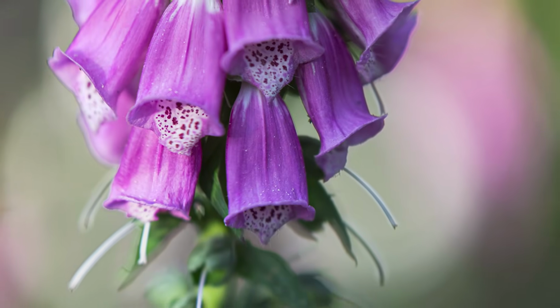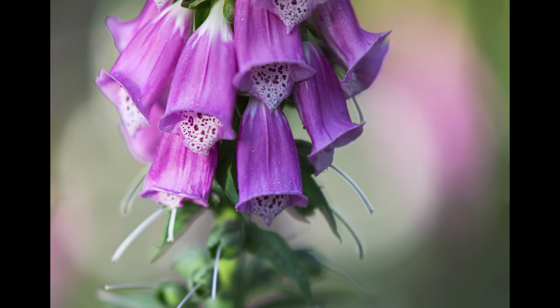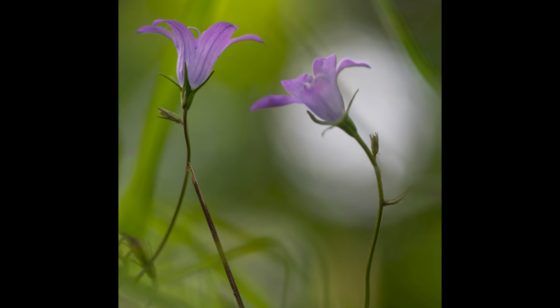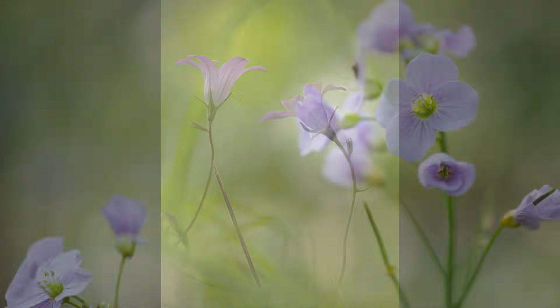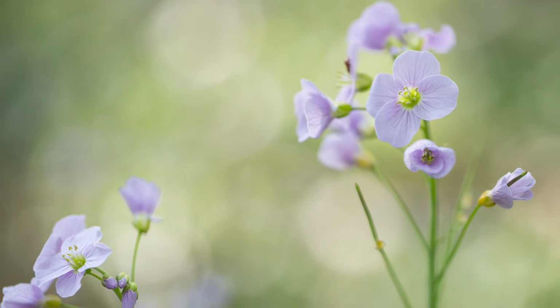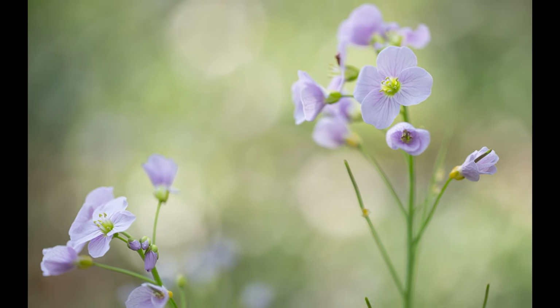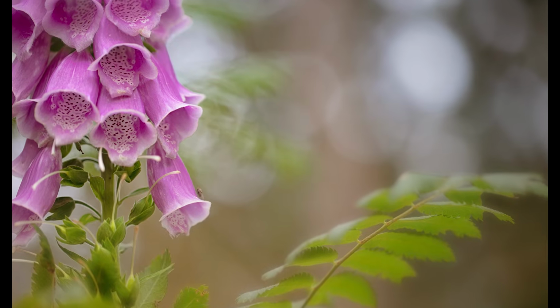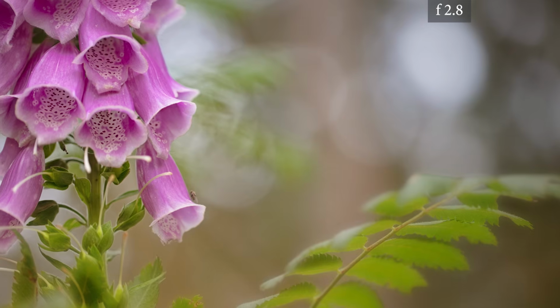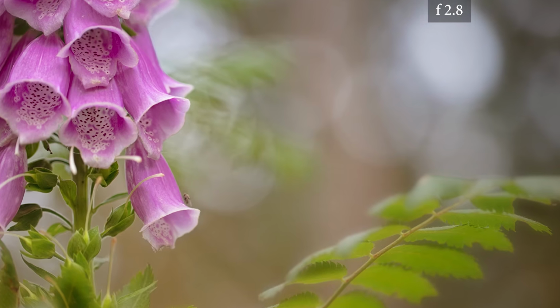Small changes in your background composition can make a huge difference. And remember, the highlights in the background should not be too big or too many. You don't want them to blend into each other. This image has a beautiful soft circular highlight bokeh. It is shot at f2.8.